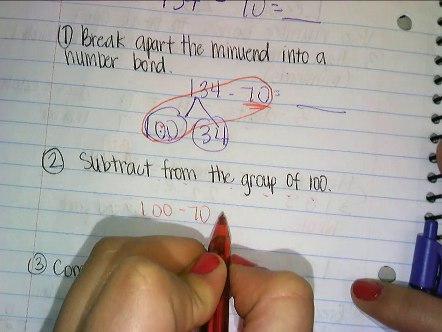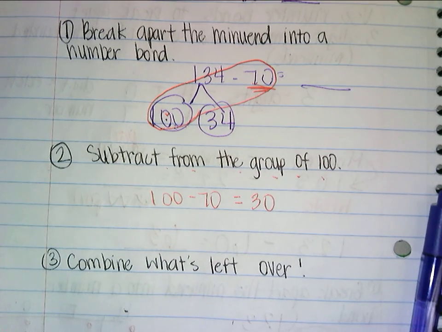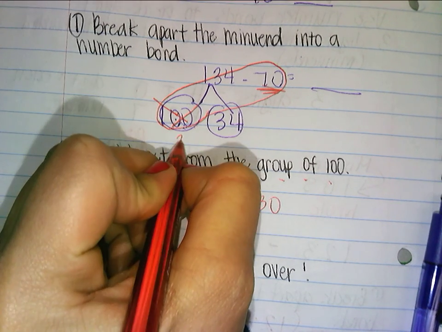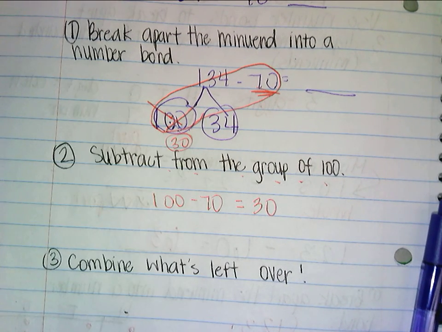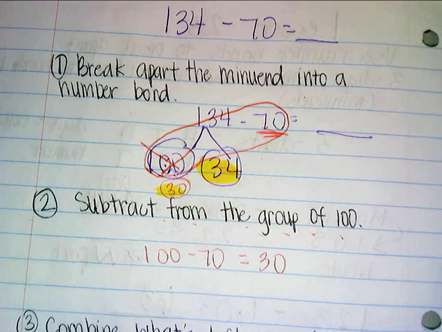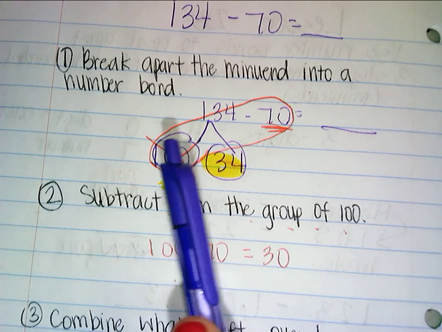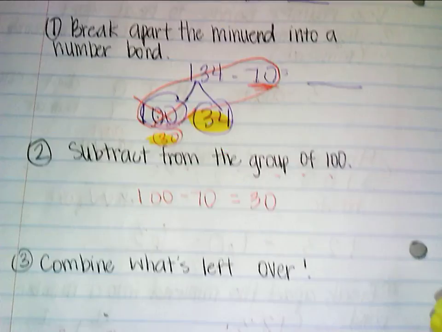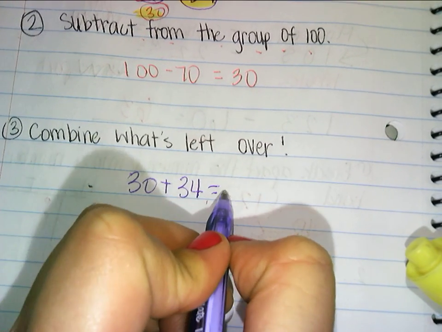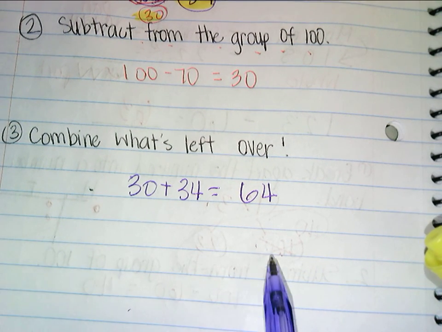100 minus 70, that's 30. 70, 80, 90, 100. 3 groups of 10, which is 30. Okay? So now you no longer have this 100. It's now 30. So what you're going to do is you're going to combine the 30 and the 34 together because that's what's left. You took away 70 from here. You're left with 30. And then that 34 is from the minuend, remember? So you have 30 plus 34. You're going to combine what's left over, which is 64. 34, 44, 54, 64. 3 groups of 10, 64.